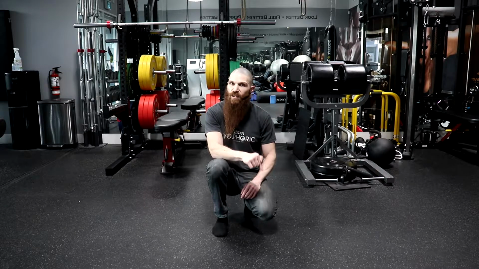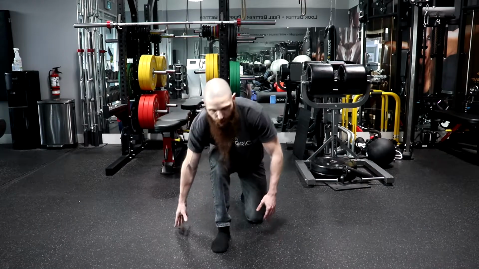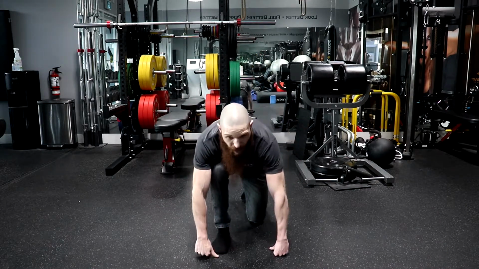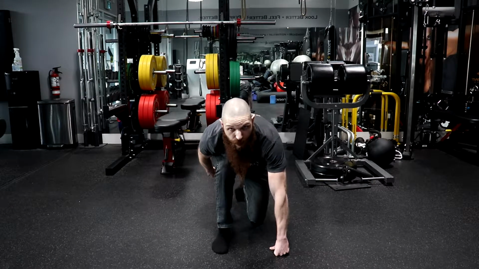And once again, the knee that is on the floor is going to be the side that we are stretching. So we're going to get into our half kneeling position. Next, we want to go ahead and get into our terminator stance, so our fist down on the floor. With the contralateral arm, you want to go ahead and reach for your ankle.